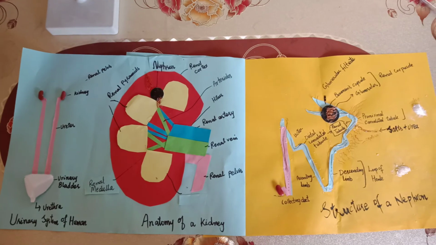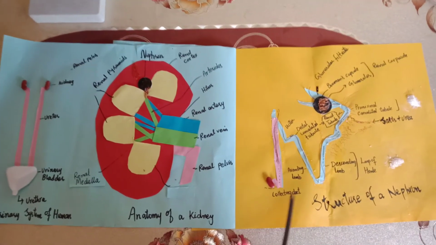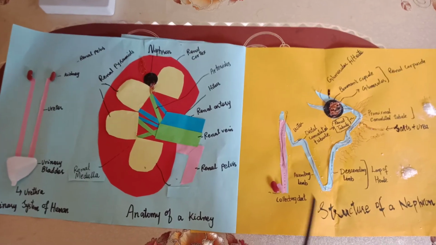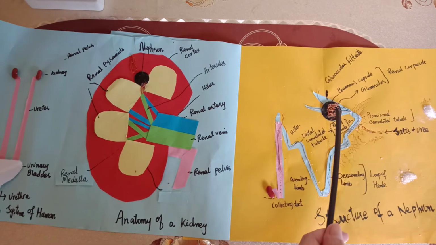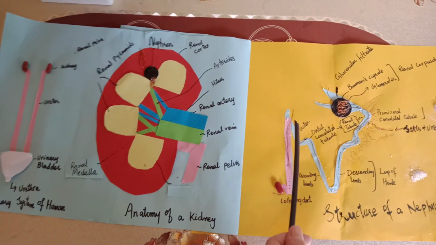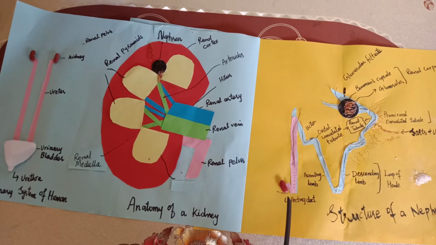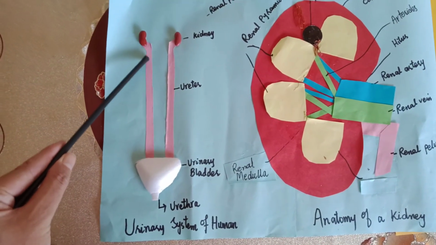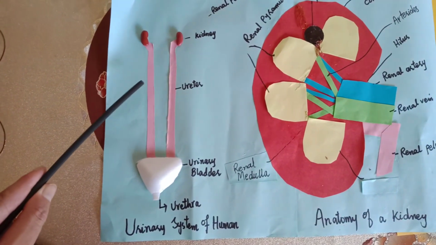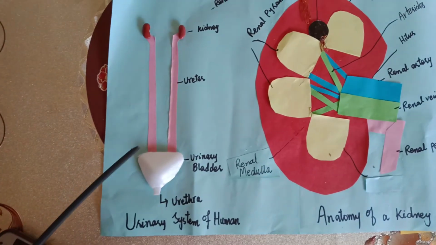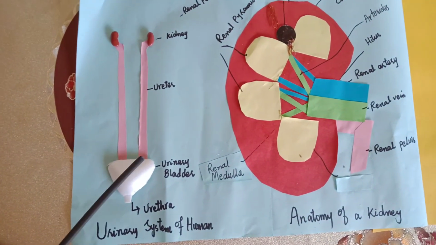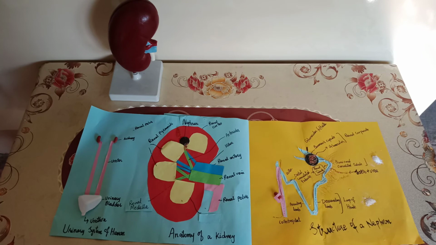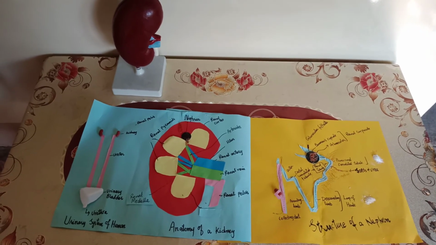After pressure filtration, reabsorption and tubular secretion, the urine from this renal tubule will move toward these collecting ducts and then the renal pelvis, and from the renal pelvis it will move towards the ureter, and through the ureter it will move toward this urinary bladder and it will be excreted out through the urethra. So that was all about these kidney functions.